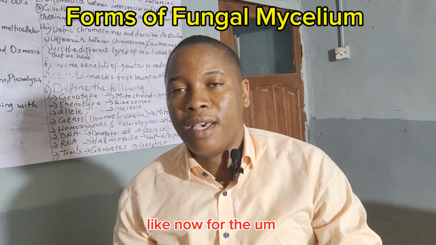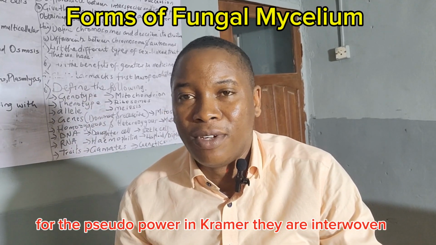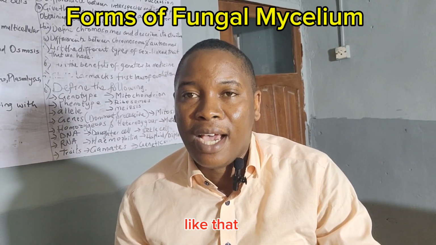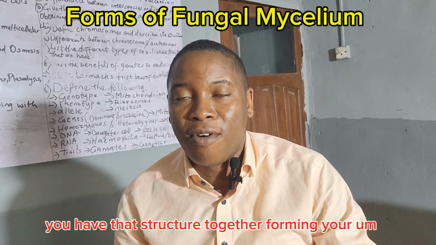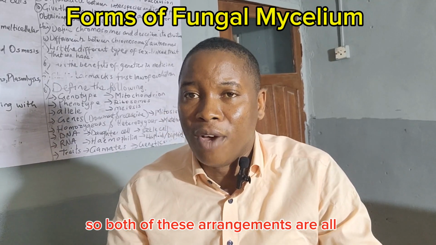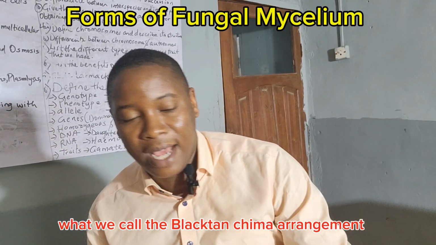Now for the pseudoparenchyma, they are interwoven like you have a mesh, and they are interwoven together like that, and you have that structure together forming your pseudoparenchyma. So both of these arrangements are what we have together in what we call the plectenchymal arrangement.